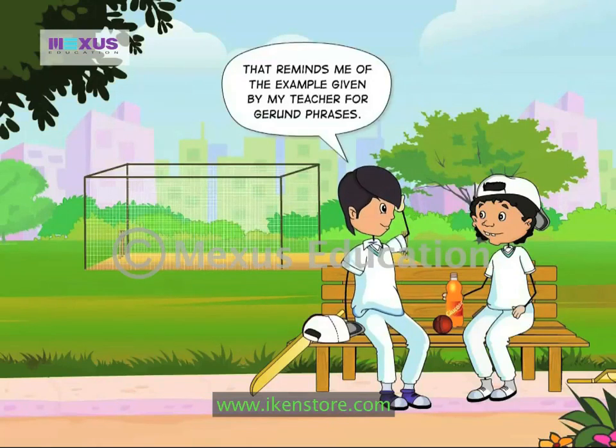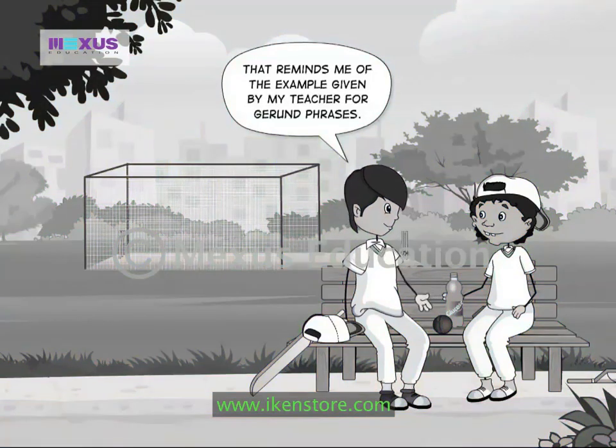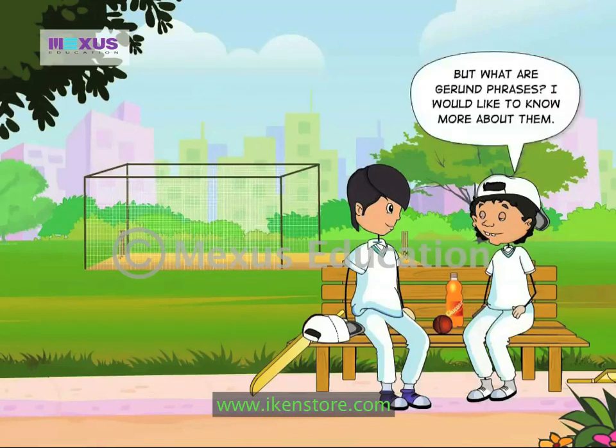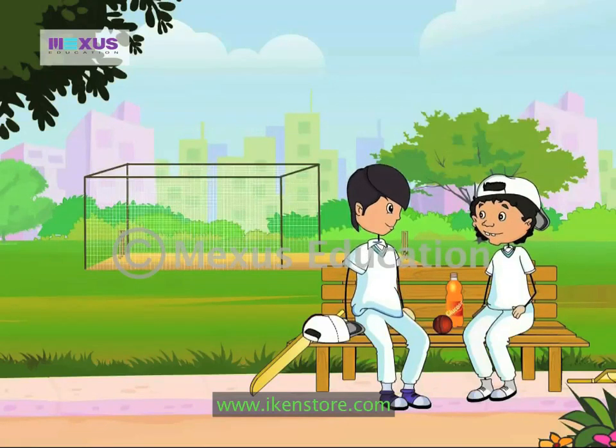Harshit suddenly remembers an example from his previous English class. He tells Sid that his statement, "drinking glucose water after long practice sessions," was used by his teacher for explaining gerund phrases. Sid is intrigued and asks Harshit to teach him about gerund phrases. Let us see how Harshit teaches the concepts to Sid.